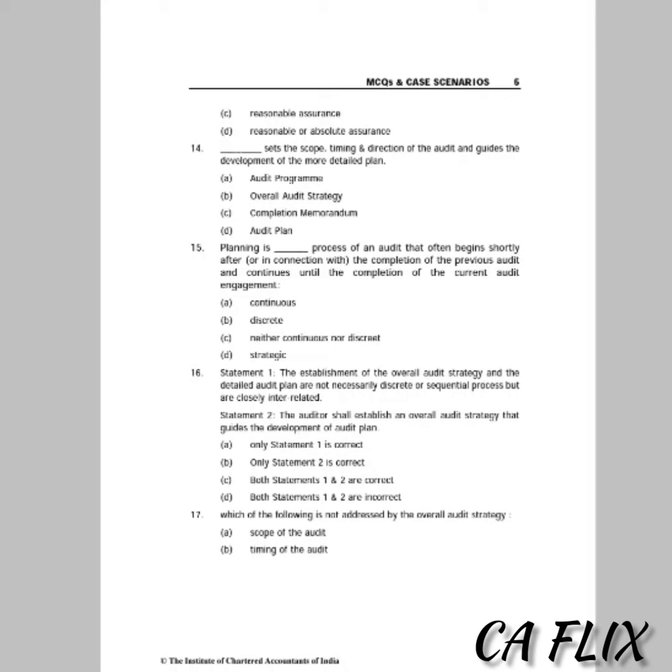Question 14. Dash sets the scope, timing and direction of an audit and guides the development of the more detailed plan. Option A, audit program. Option B, overall audit strategy. Option C, completion memorandum. Option D, audit plan.